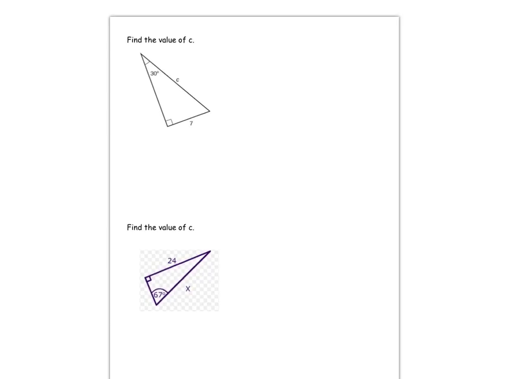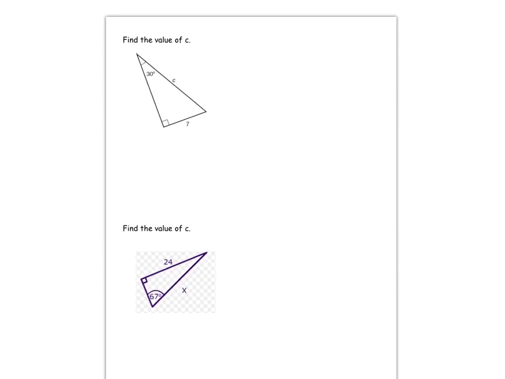Okay, so this one up here, we're going to find the value of C for. So again, find the angle they're asking you to look for. It's up here on the top. Across the triangle, we find a 7, which is opposite. And here's the right angle, so across from the right angle, we find the hypotenuse.